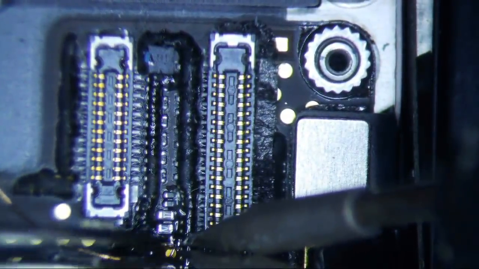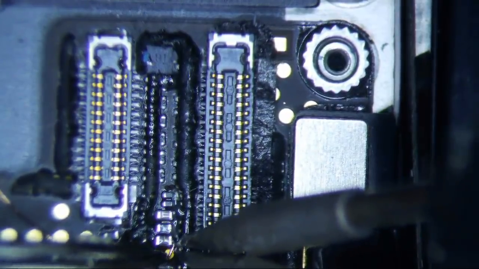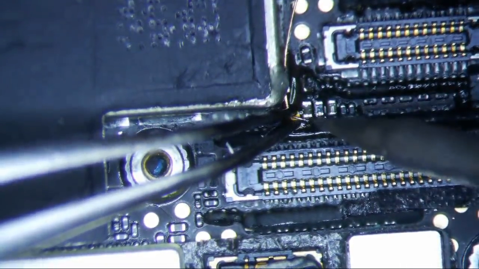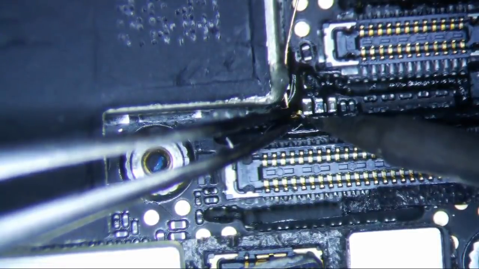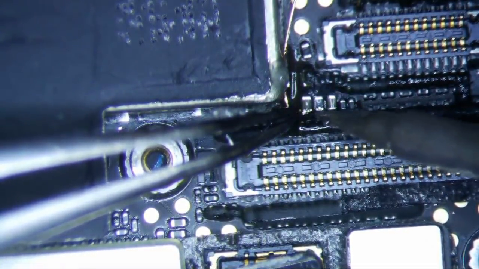There we go. Definitely not my best work, but it'll be sufficient, especially after I put the green stuff on. When I say green stuff, that is UV solder mask.